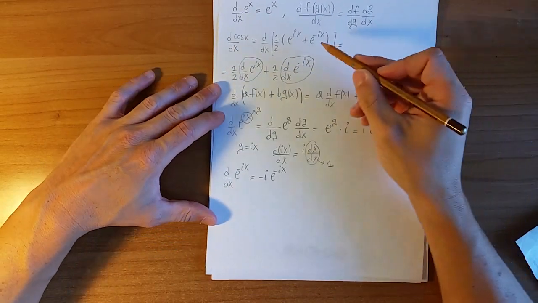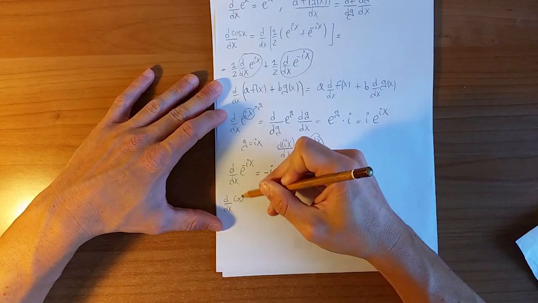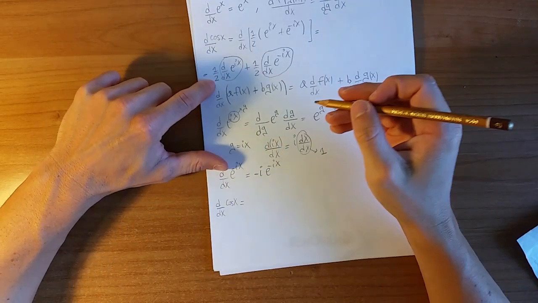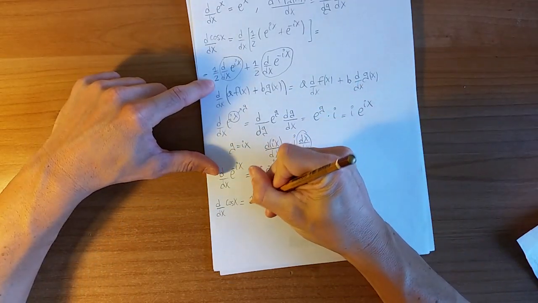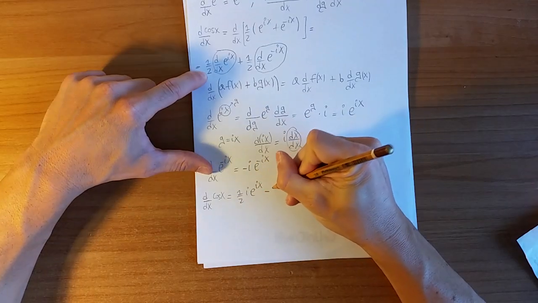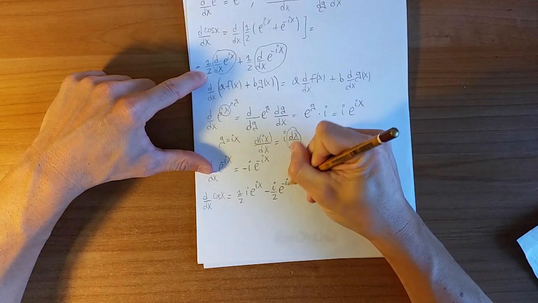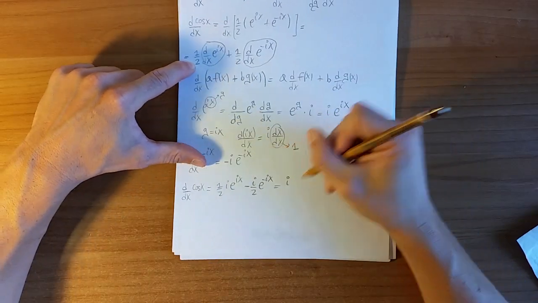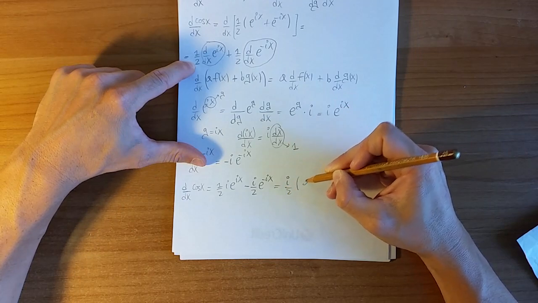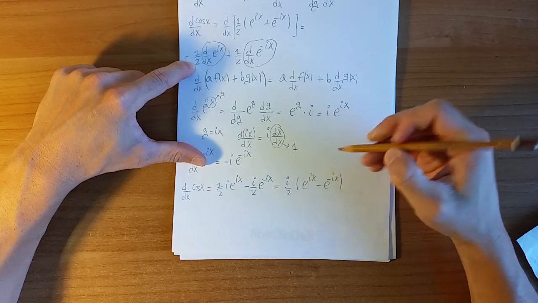If you do the same steps here, we will get minus i times e to the minus ix. So we substitute, and the derivative with respect to x of cosine of x can be written as 1/2 times i times e to the ix minus i over 2 times e to the minus ix. We can factor out i over 2 if you want, and we have e to the ix minus e to the minus ix.